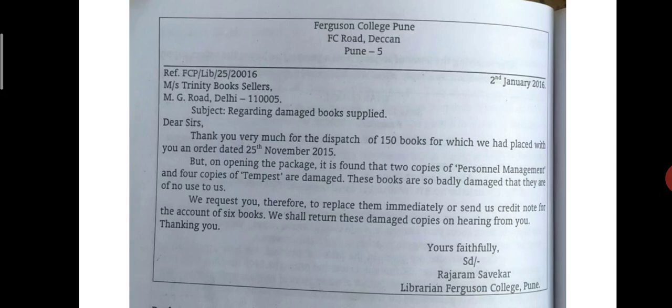You are writing a letter to Trinity Booksellers about damaged books supplied. See, again there is a date on the right hand side. Dear Sirs, that is the salutation. Thank you very much for the dispatch of 150 books for which we had placed with you an order dated 25th November 2015.